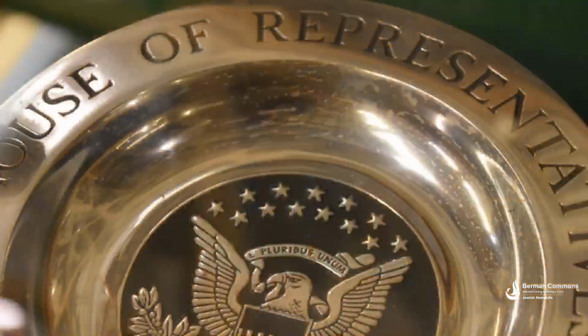So each state would get a vote from the perspective of the House, and that's how they would choose a president. Again, this issue of the 12th Amendment just recently came up. It seems to be a clear reading from the Constitution that there is no power from Congress to make a choice in the matter.